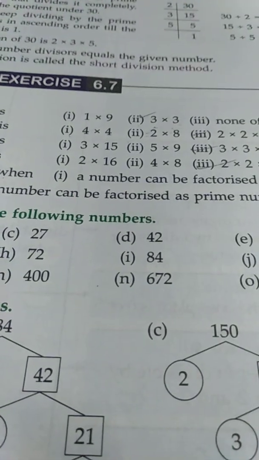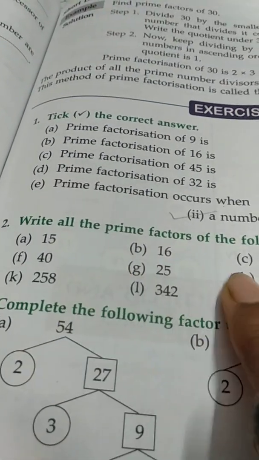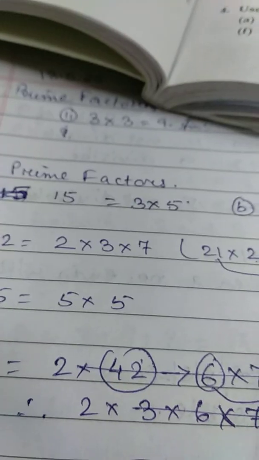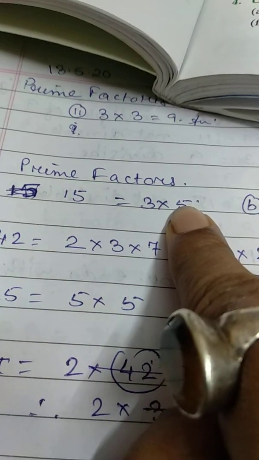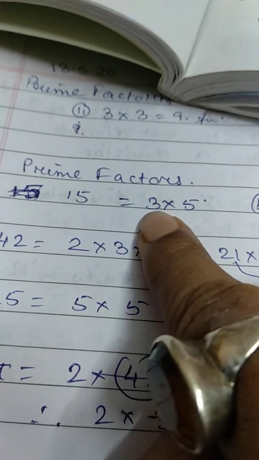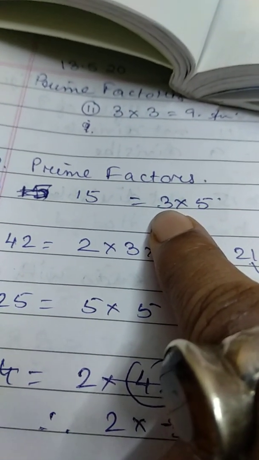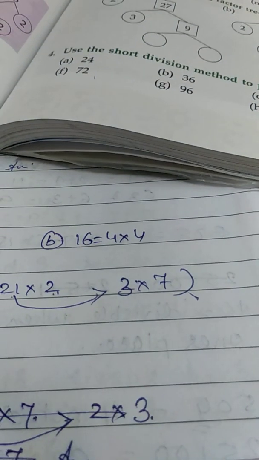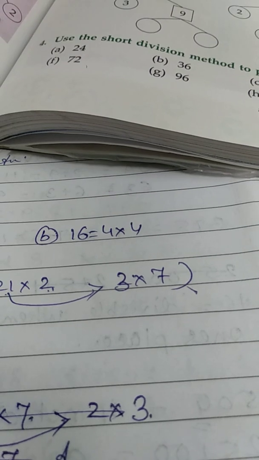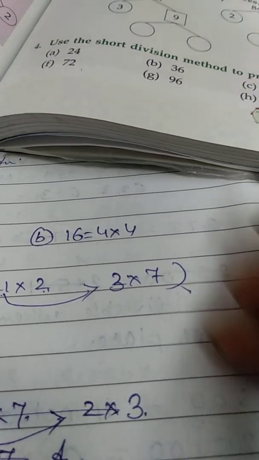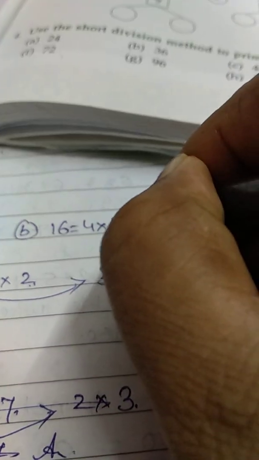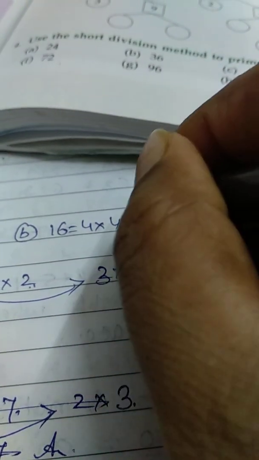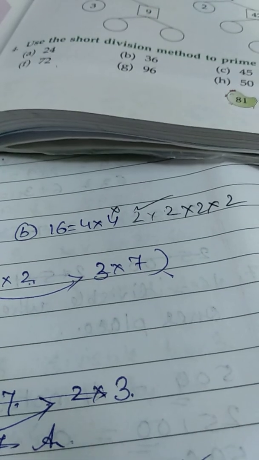Our next question, Question 2. Write all the prime factors of the following. 15. I will do some for you. 15: 5 threes are 15. So this is the prime factorization. Next is 4 into 4. No, it will not work. It will have to be 2 into 2 into 2. This is right, not this one.